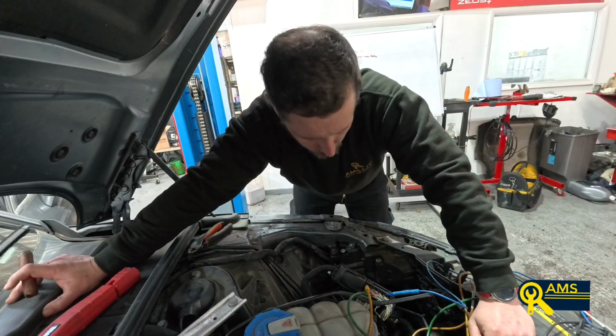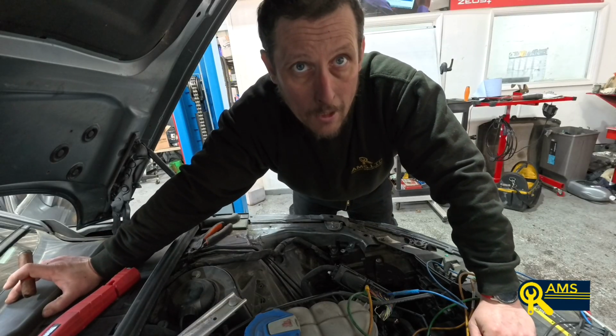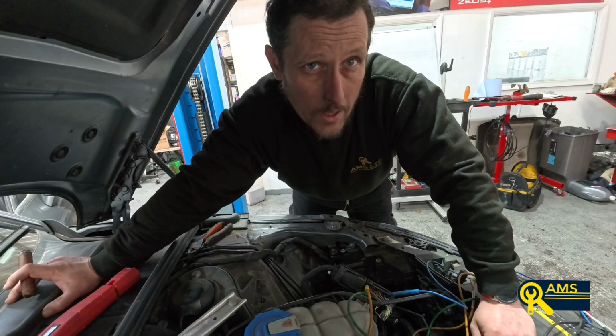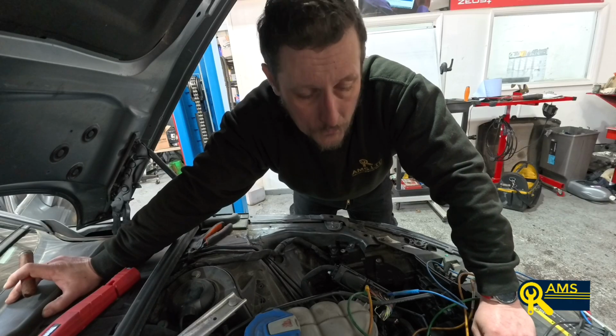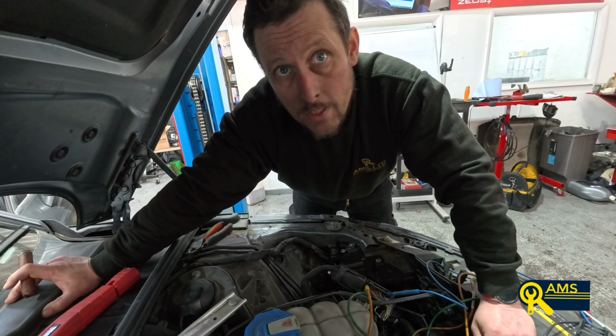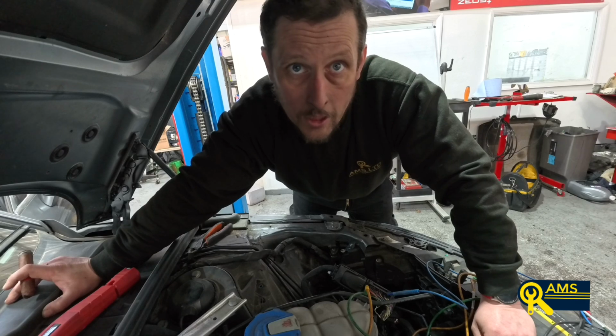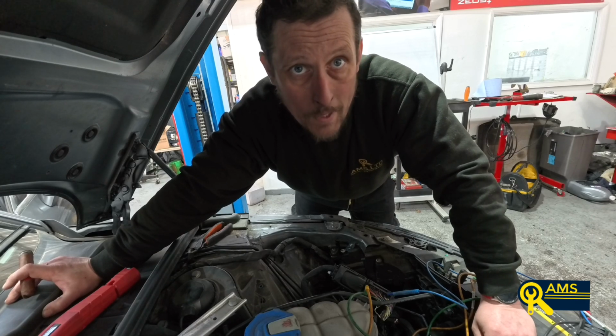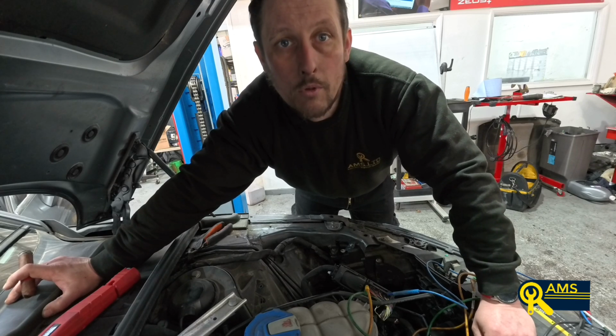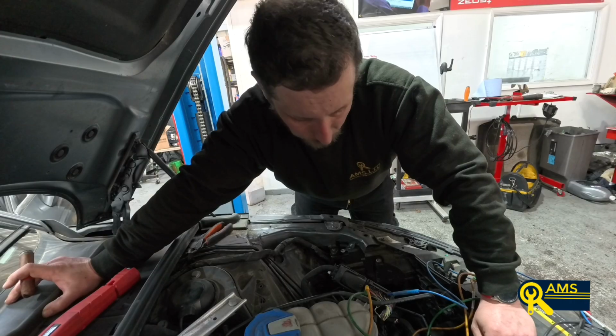Right, so we're checking our powers and grounds, or power supplies, at our engine computer. And what we have noticed is that we're not getting power. The 3 power supplies that power the engine control module aren't getting power to them.